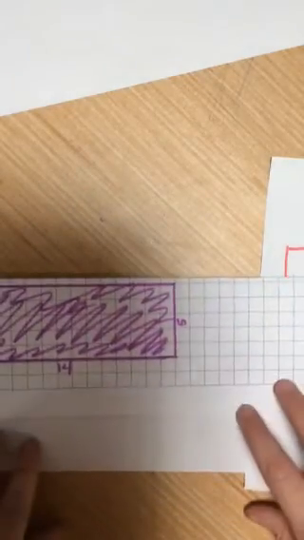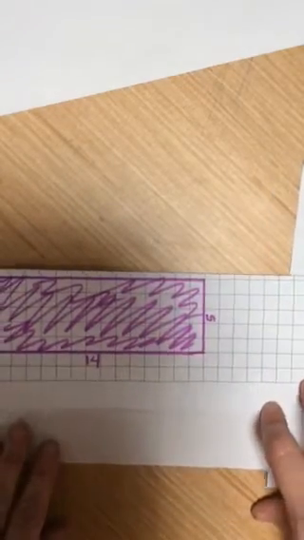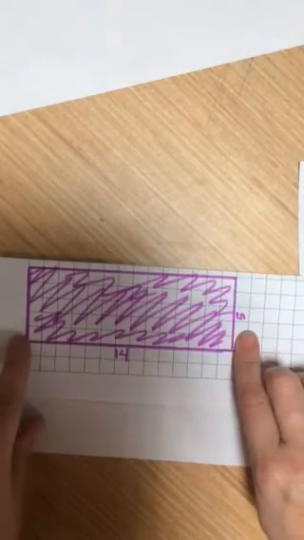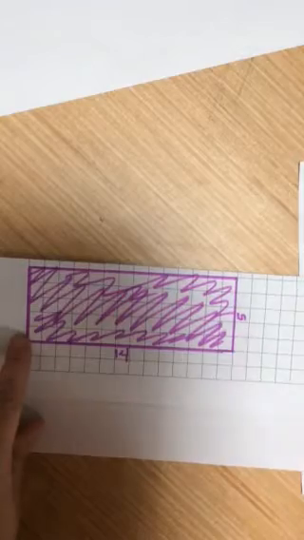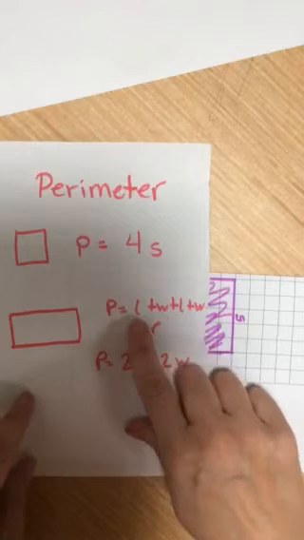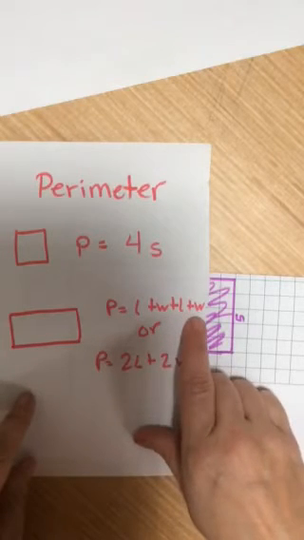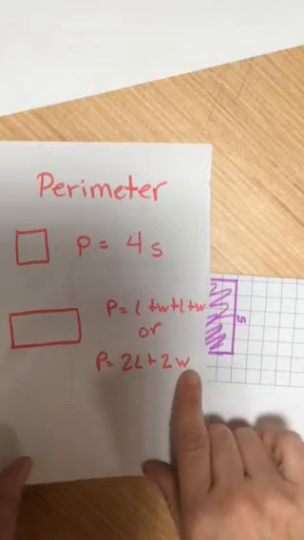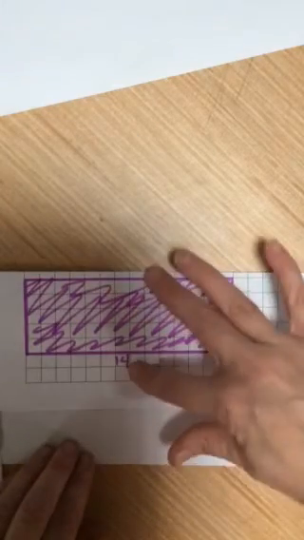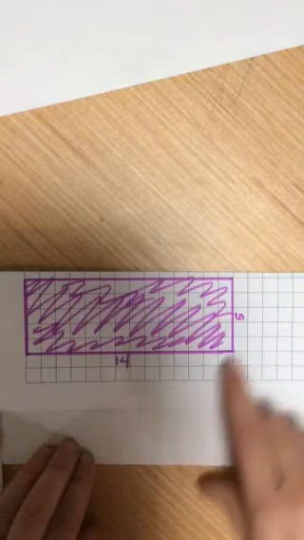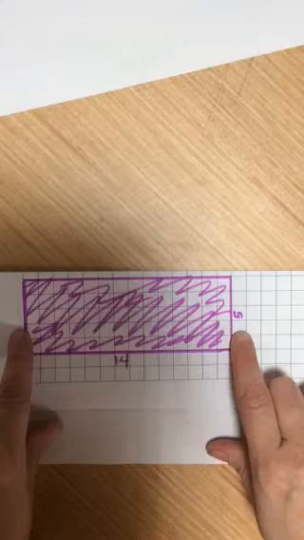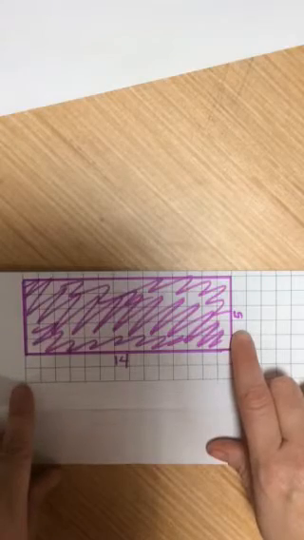Now on this one, we have a rectangle. And in a rectangle, you can't do the 4 sides together because you have 2 long sides and 2 shorter sides. So in order to calculate the perimeter of a rectangle, you would either have to add length plus width, or you could do 2 times the length plus 2 times the width. If we go 14 times 2 is 28, and 5 times 2 is 10. So the perimeter around this one would be 38.